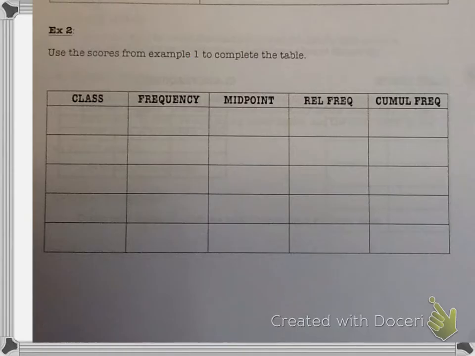Now, let's take a look at what we do with all that, right? So just going back to our classes from before, this is example 2 now, we had 20 to 33, 34 to 47, 48 to 61. Okay, and our frequency was 3, 2, 4. Now, before we go to put these on a histogram, we need the midpoint.